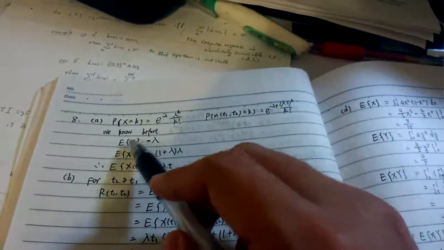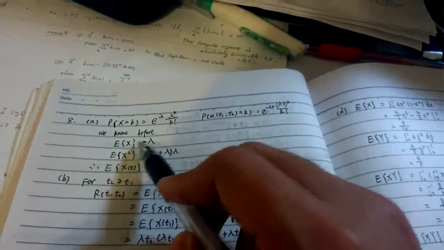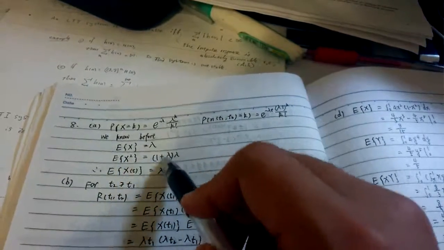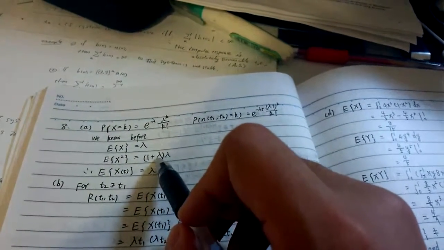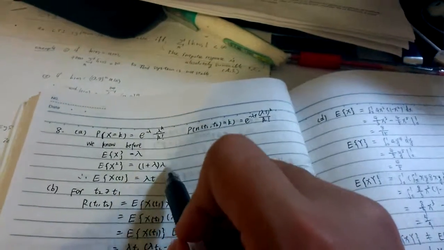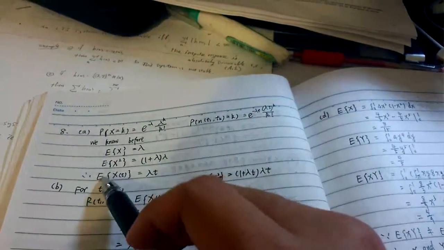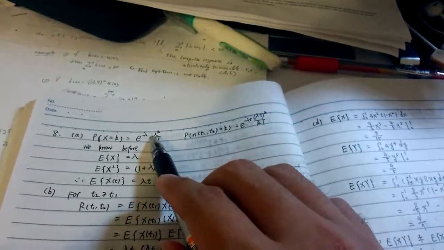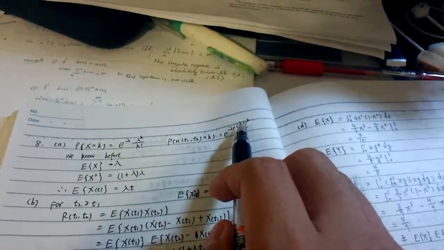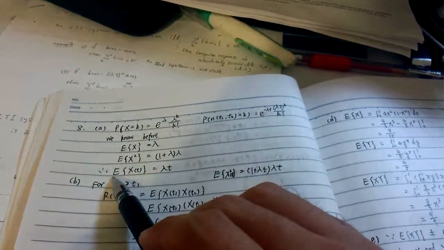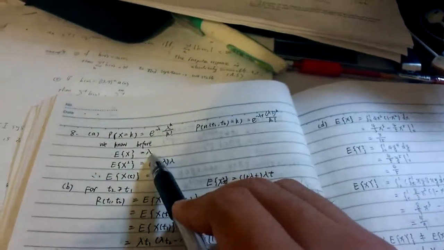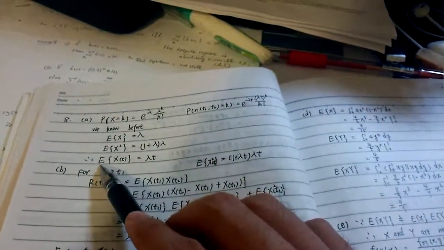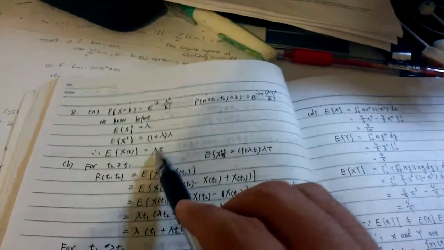We know before that the mean of the Poisson process is equal to lambda, and the mean of X squared is equal to lambda squared plus lambda. So we just rewrite lambda as lambda t, and we can get the mean of X(t) is equal to lambda t.